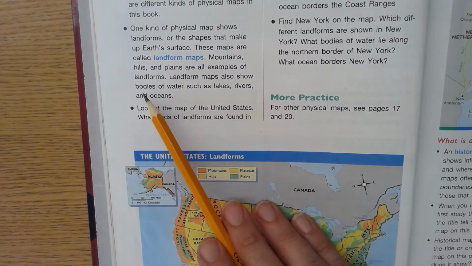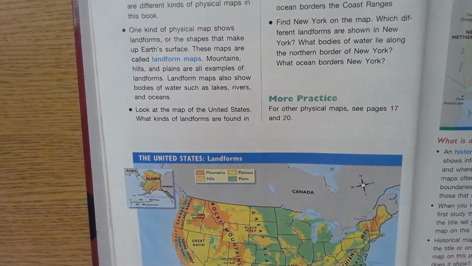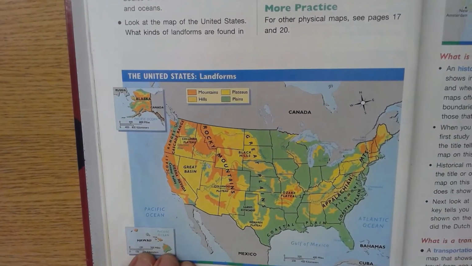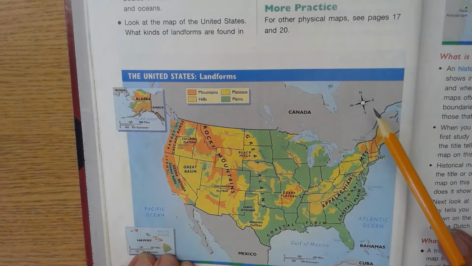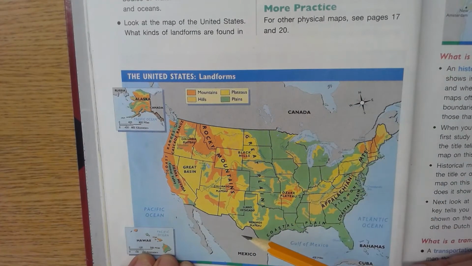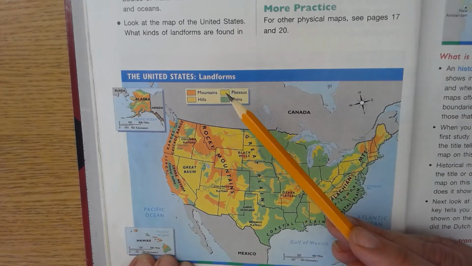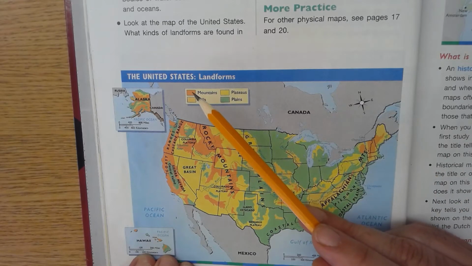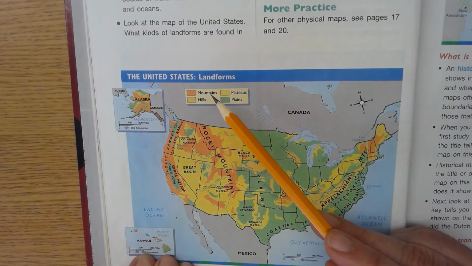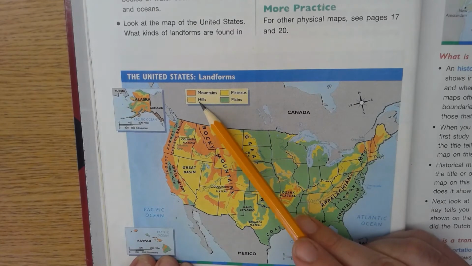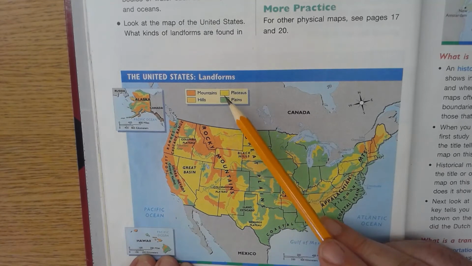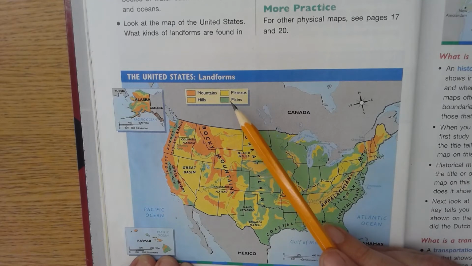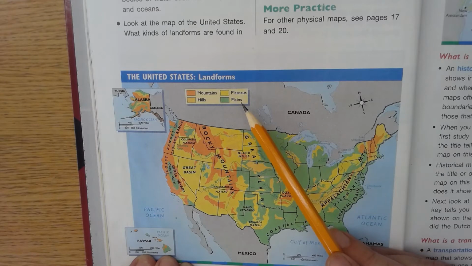Landform maps also show bodies of water, such as lakes, rivers, and oceans. So here you'll see a landform map of the United States. Again, Canada and Mexico are in gray. Here's the map key. Here's the compass rose. The map key this time is showing you that orange stands for mountains. This shade of yellow stands for hills. This shade of yellow stands for plateaus. And this shade of green stands for plains.